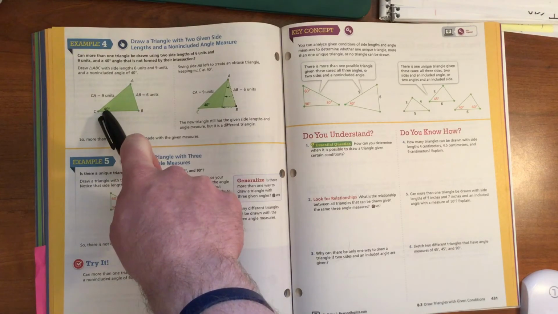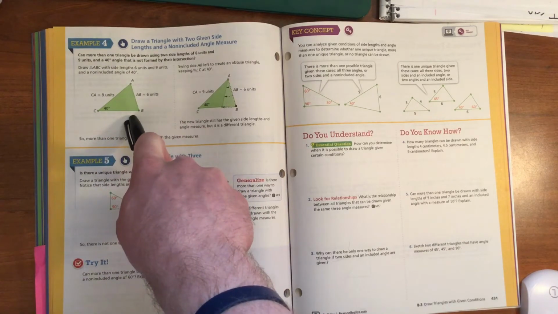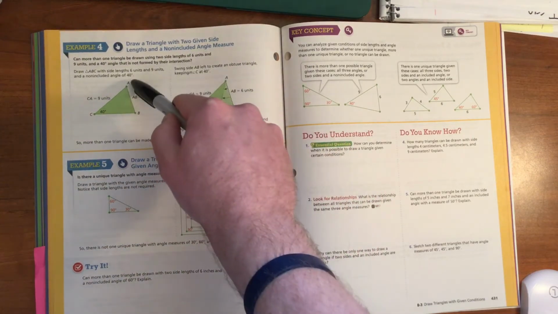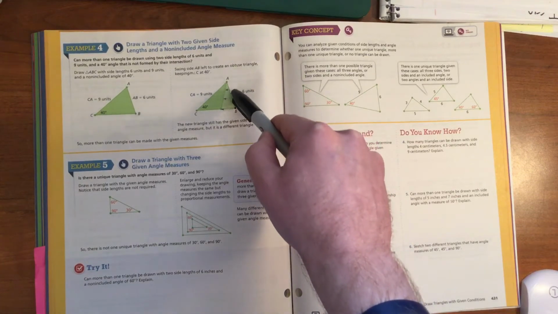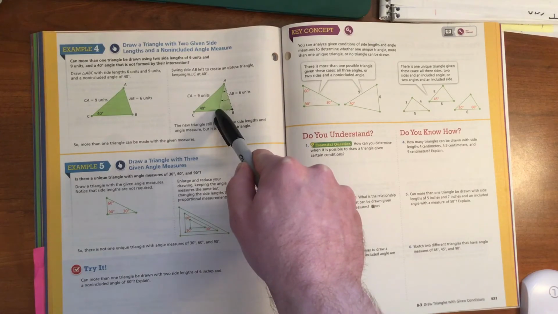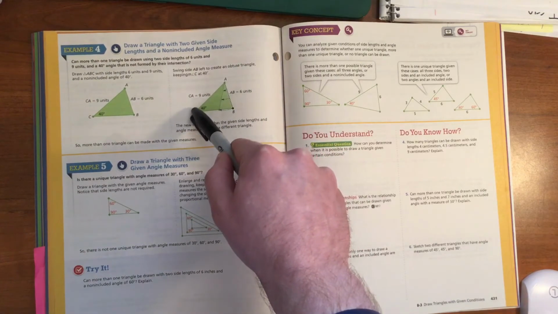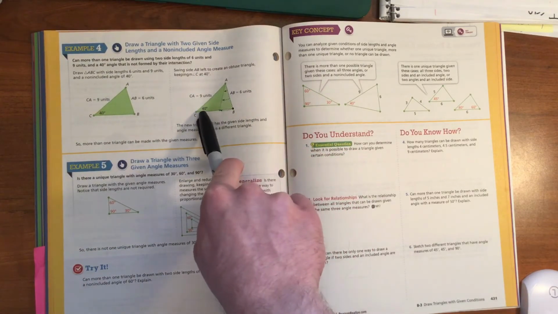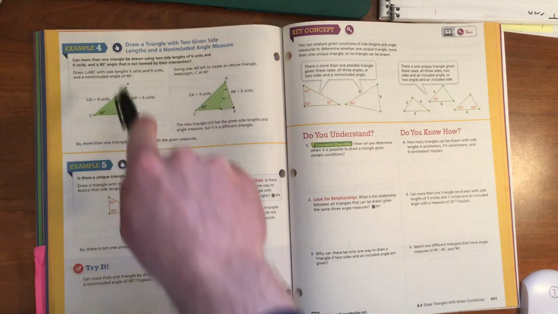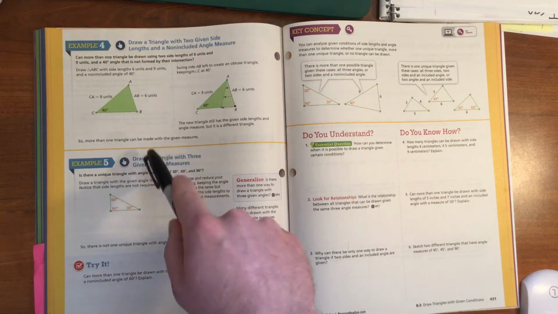What we're wanting to know is, can we draw another triangle with these same measures that is different from this one? If we look at this next example right here, you'll see that you can take this line, AB, and you could actually keep the same length of it and swing it in to a different point. Then we would still have our line of 6 units, we'd still have our other line of 9 units, and then we would have a non-included angle of 40 degrees. So this triangle meets these conditions as well as this triangle. So we would say yes, more than one triangle can be made with the given measures.